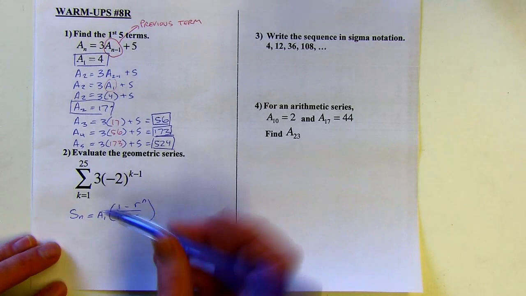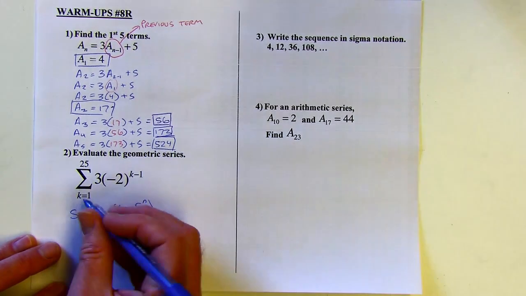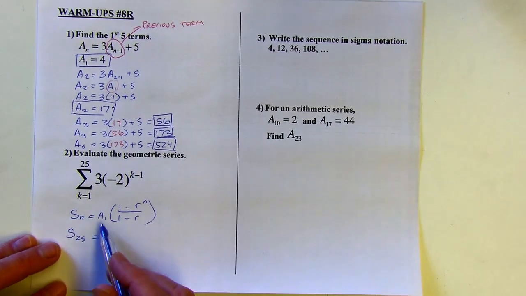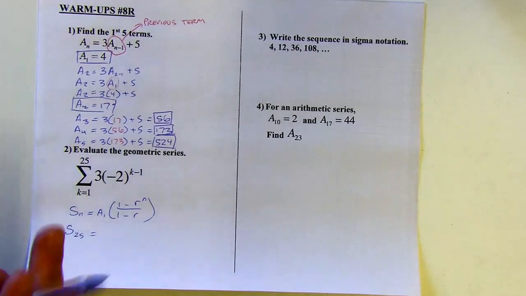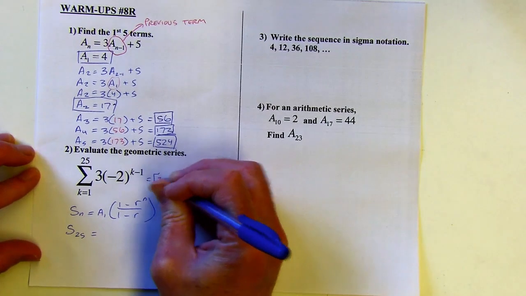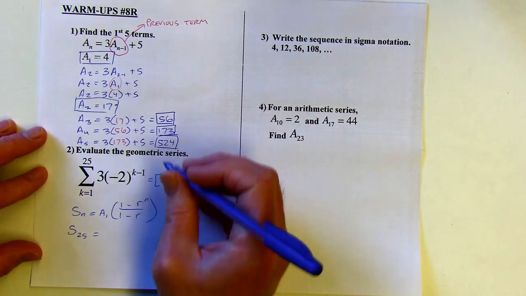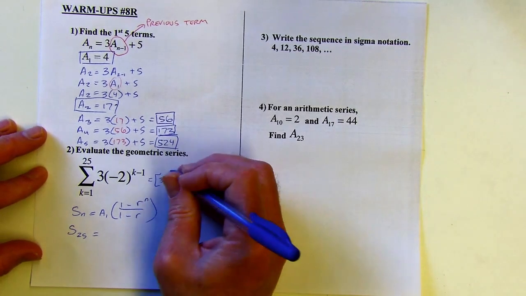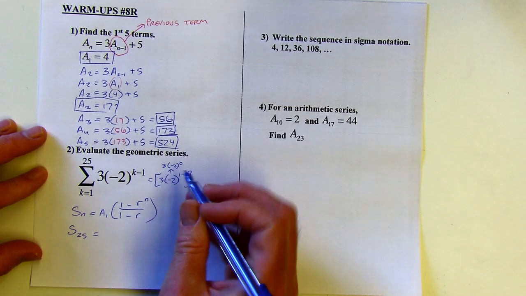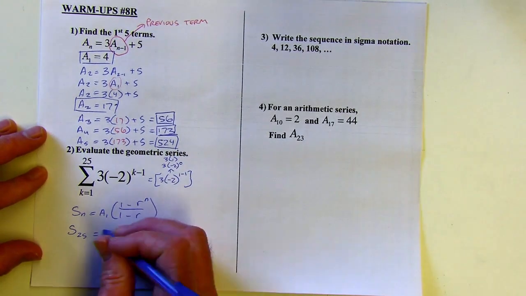So I'm going to have 25 terms here because I'm plugging all the integers in from 1 to 25 in for k. So I'm going to start with 1, end with 25. That means there's going to be 25 of these, okay? Now, the first term, you can build the first term pretty quickly by plugging in a 1 for k. So let's go ahead and do that. Okay, and then I'm going to do my work above here just to save space. Okay, so negative 2 to the 0th equals 1. So my first term is just going to be 3, okay?